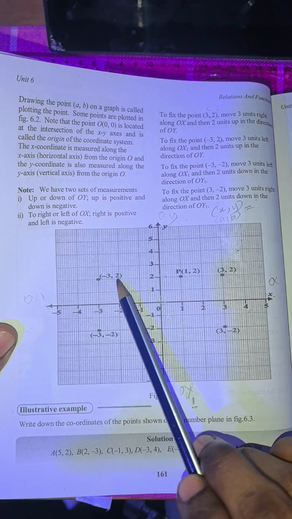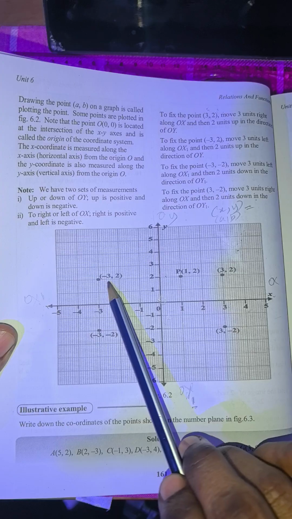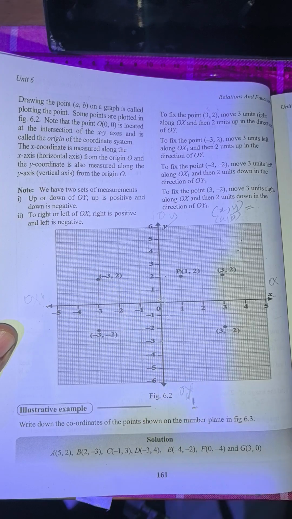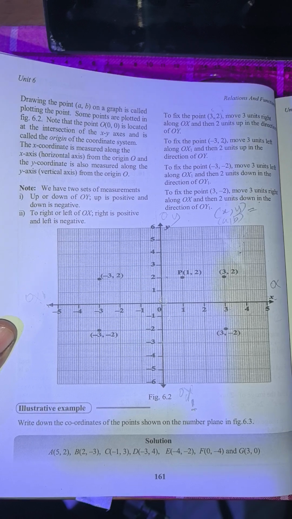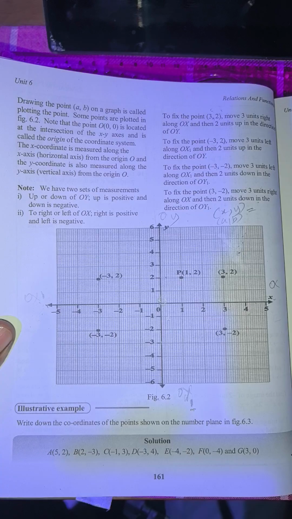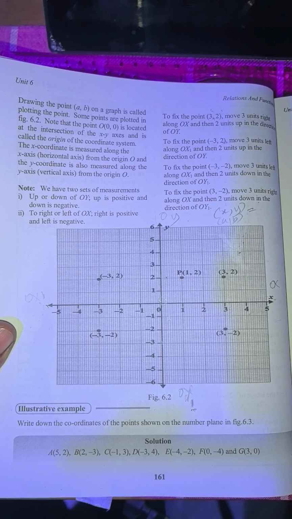Now when they meet, don't leave it there. Indicate the point with the coordinates. So negative 3 and 2. So you mark that. So that is as easy as possible. As easy as ABC. So now you are seeing how they are established or developed on the graph. So that is it. So now let's move to another coordinate.